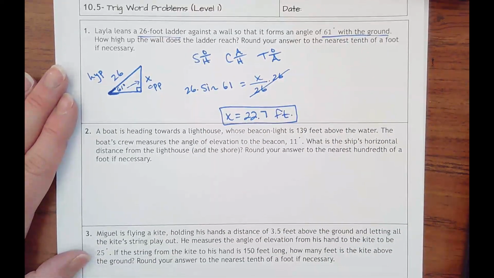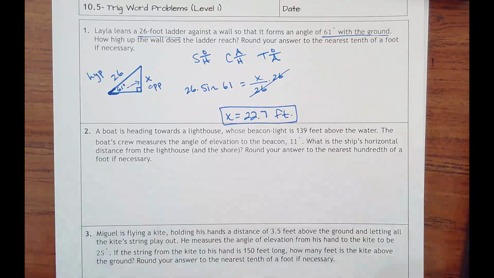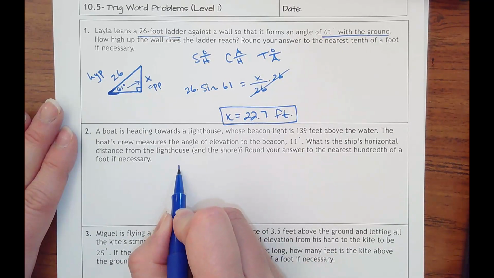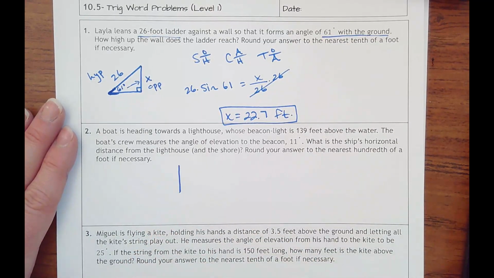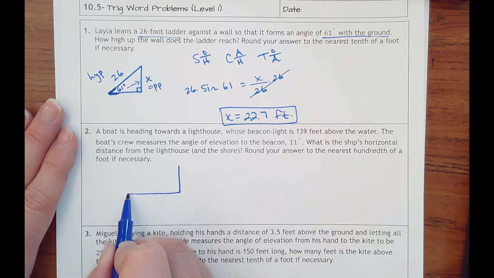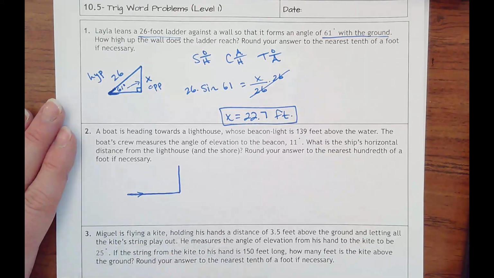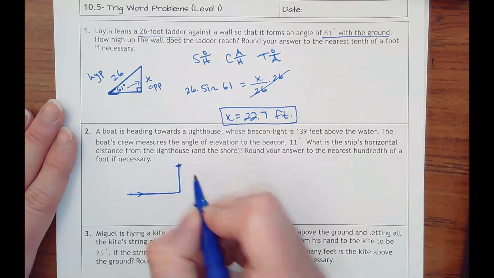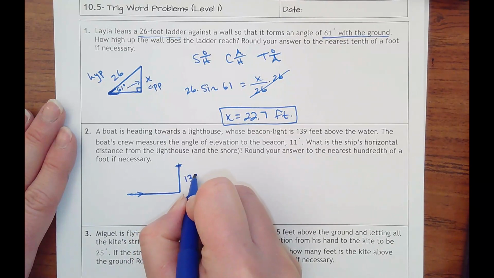All right, number 2, a boat is heading towards a lighthouse. A lighthouse is going to be something that's vertical. A boat's here heading in towards the lighthouse, whose beacon light is 139 feet above the water. The beacon light, that's a light at the top of a lighthouse. So that's my vertical height.